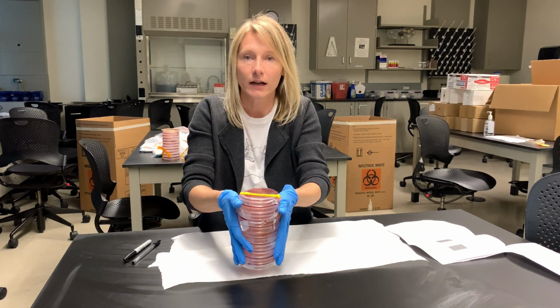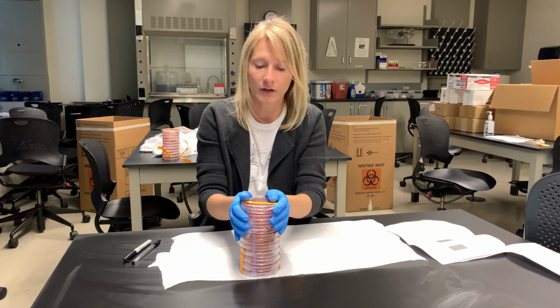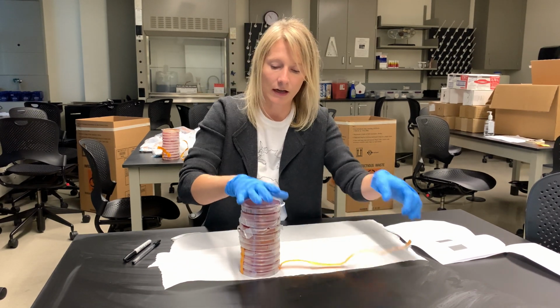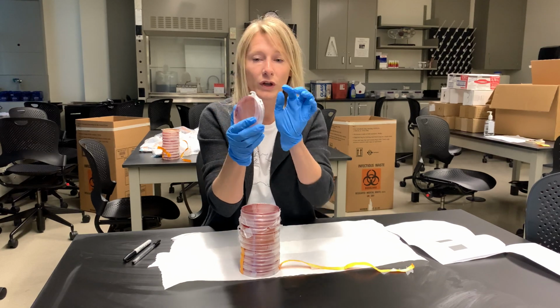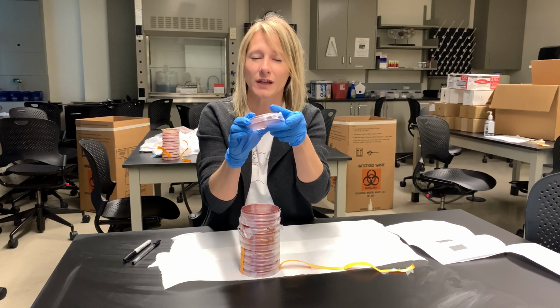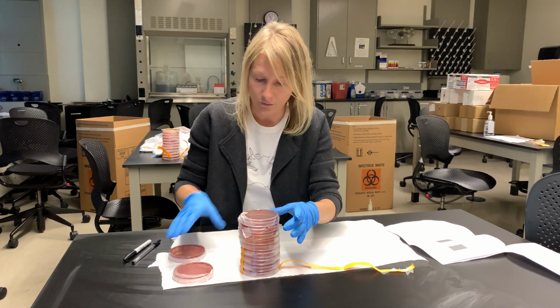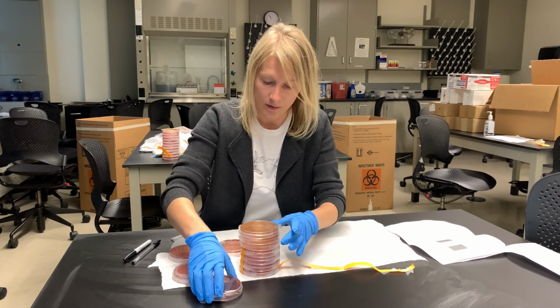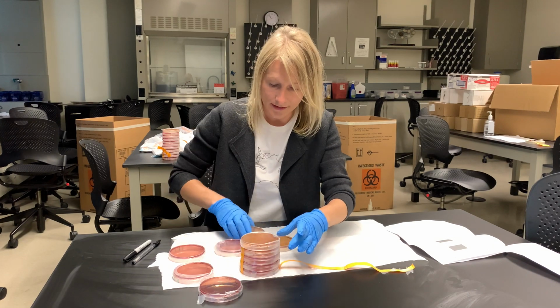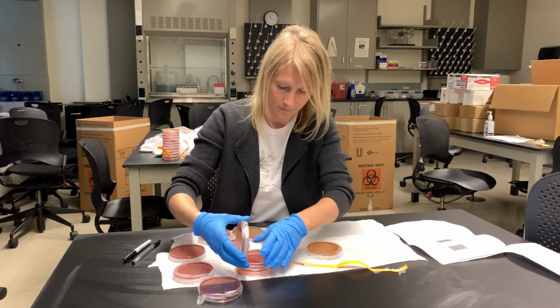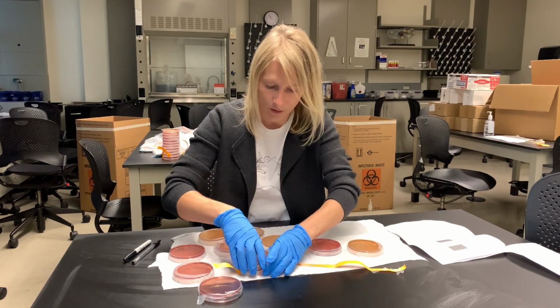This is my stack of plates. It's my 11 plates. If you remember, all of them are wrapped with parafilm. We don't want to get rid of the parafilm, kind of keep it as intact as possible, but still you have to individually separate all of your plates. Keep the parafilm on.